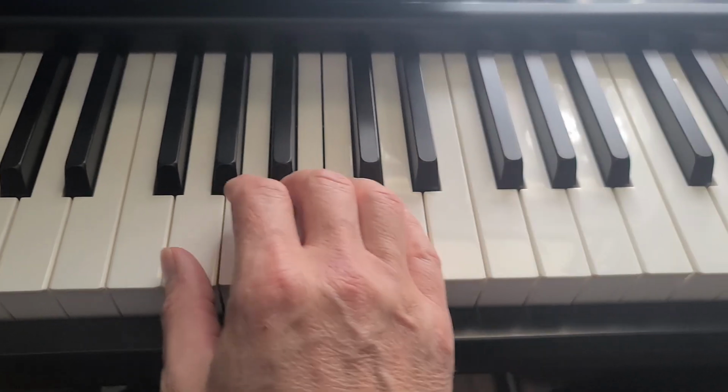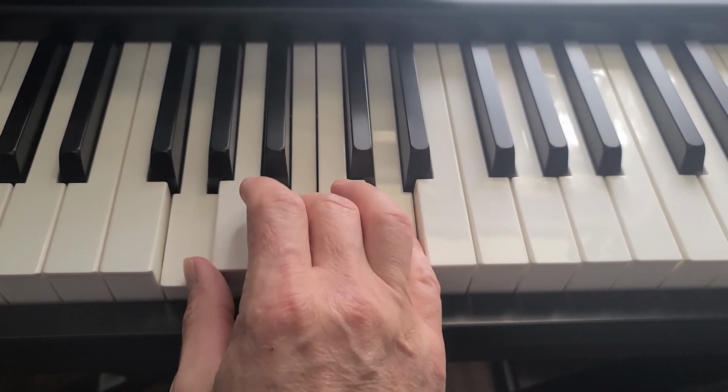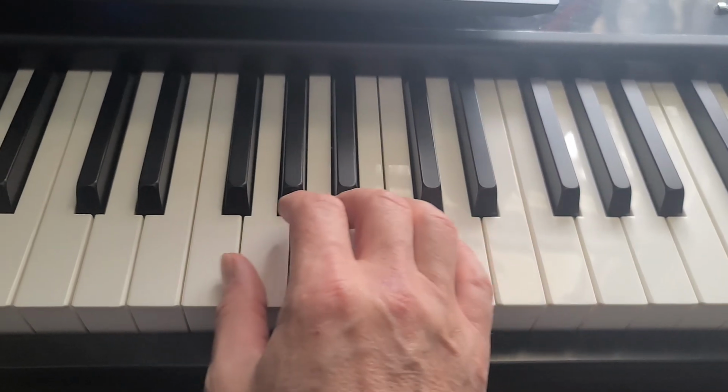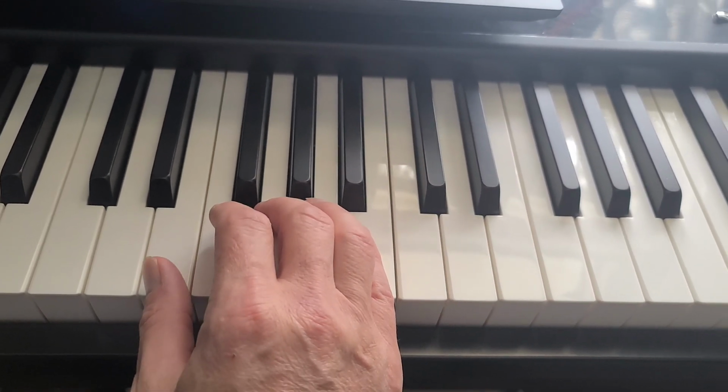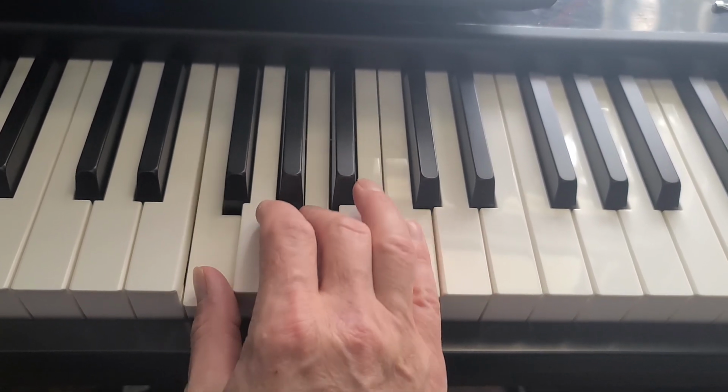Here's the G chord. Then the A minor chord is the next one up. Here's the E minor chord. Your thumb's on the E. Here, then the F chord.